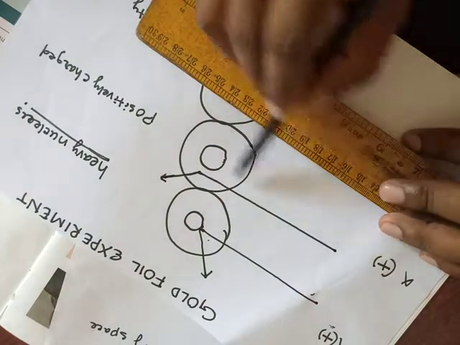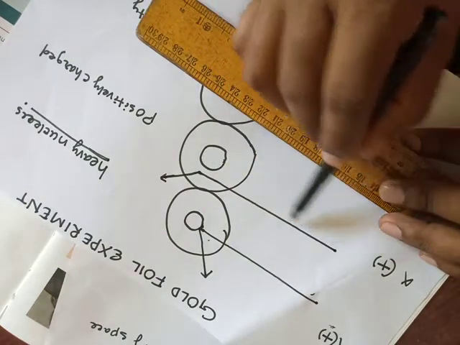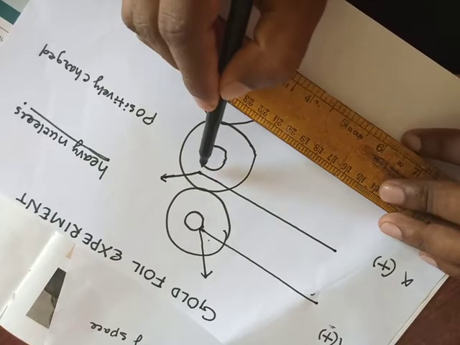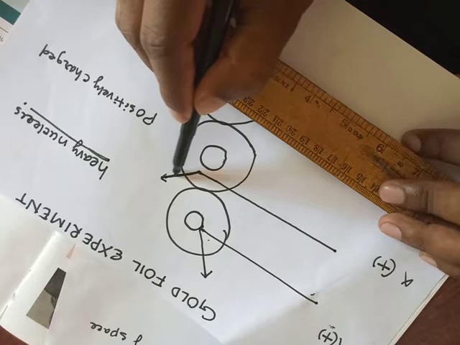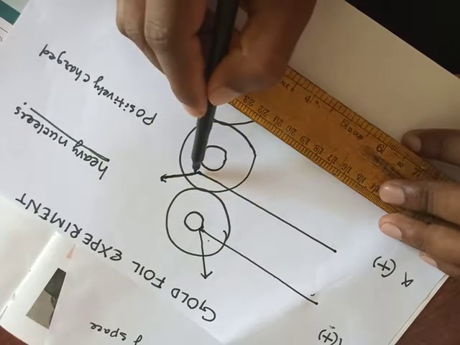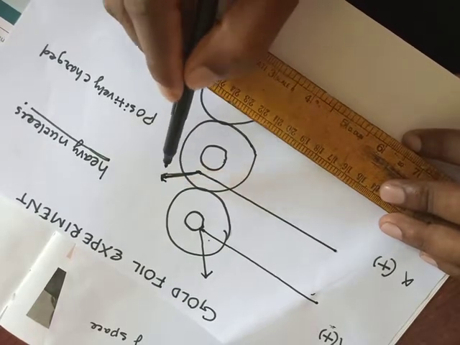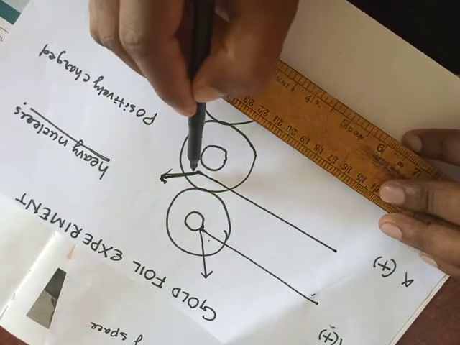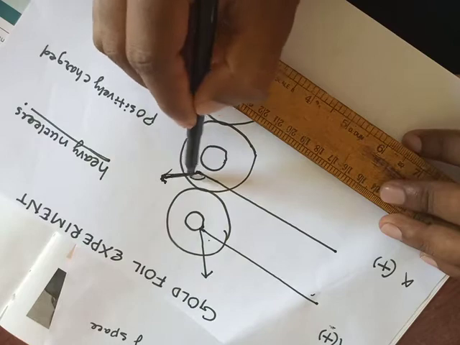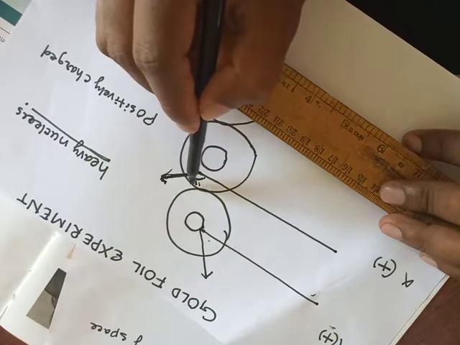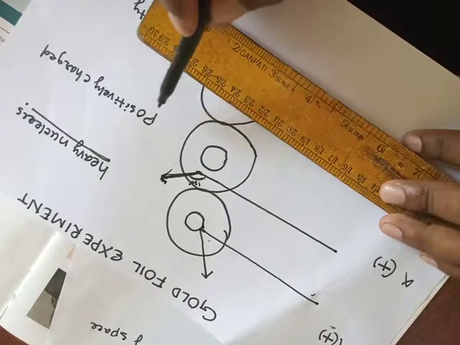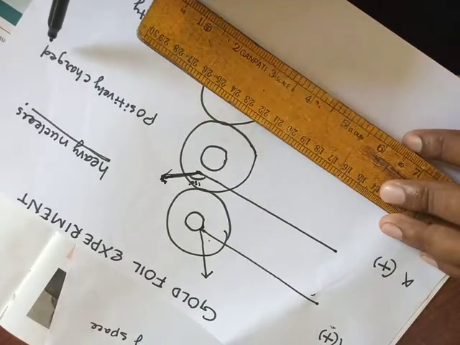And here we see the particles came straight and reflected a little bit. It is not straight, this is 180 degrees. It reflected at 180 degrees. This is called positively charged.